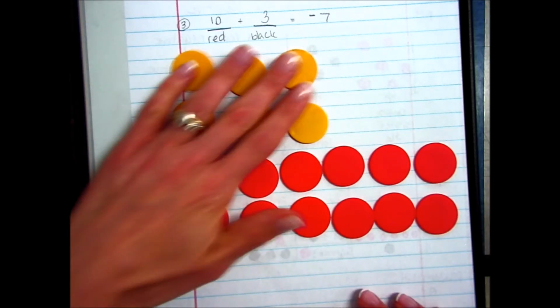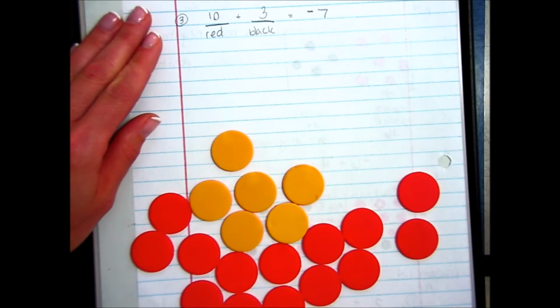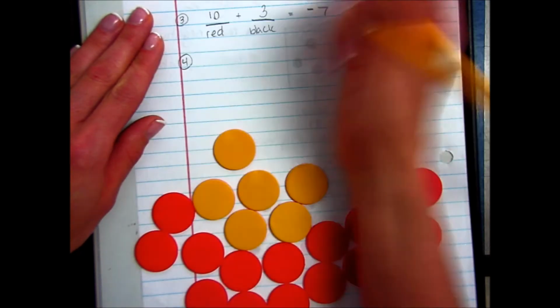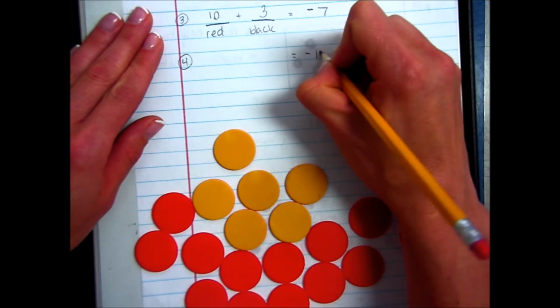All right, good. Last one you won't be able to use chips for because it's too big and you're supposed to have developed this pattern and know what to do. This time it needs to equal a negative 125.